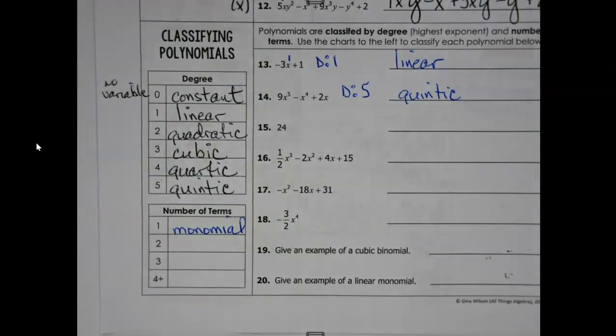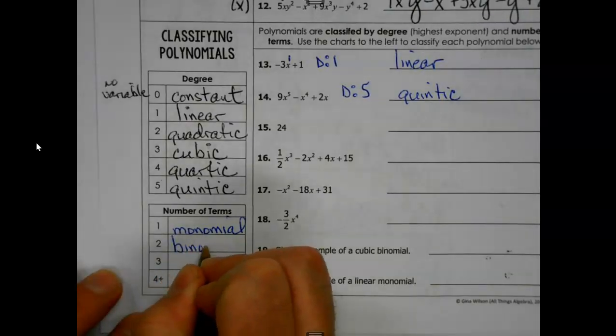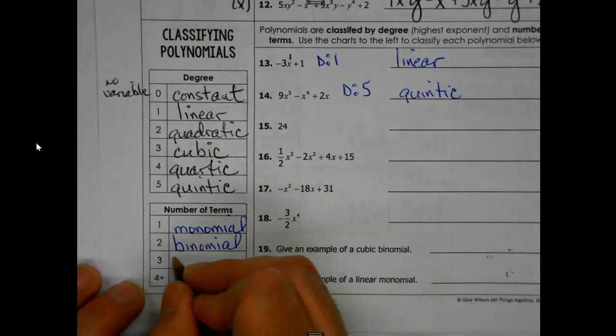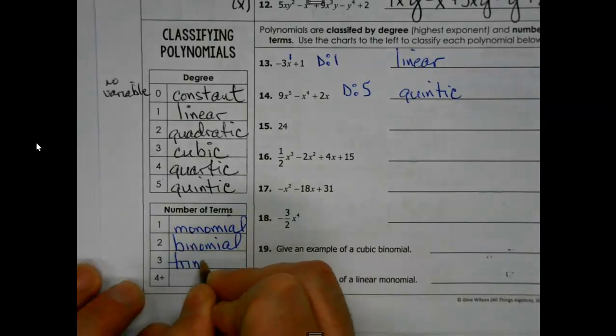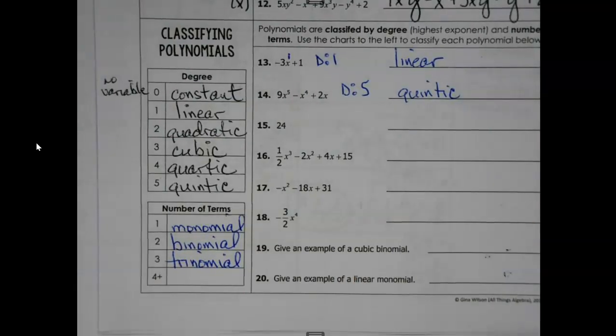There's only one term. Bingo. Binomial, bicycle. Okay, 2 wheels. 3 terms. We got a trinomial, like a tricycle. So see everything back to wheels here.